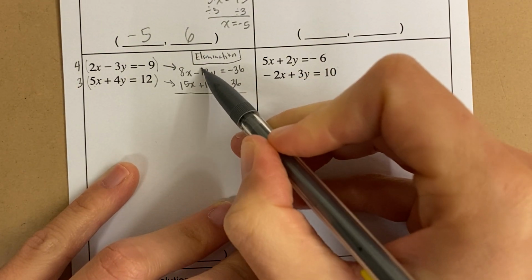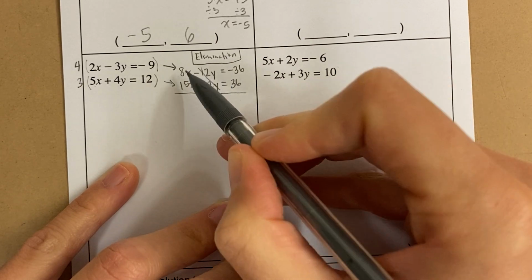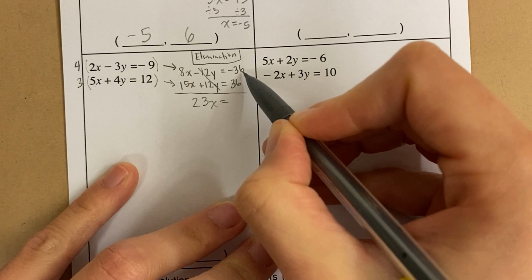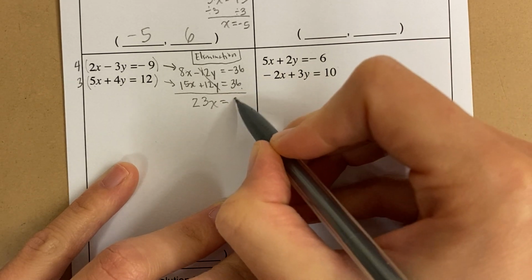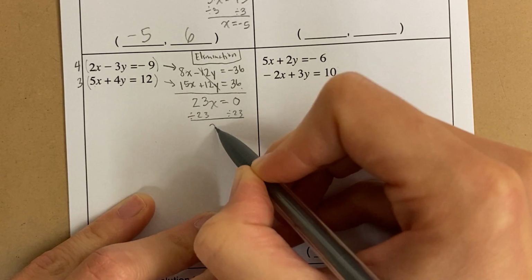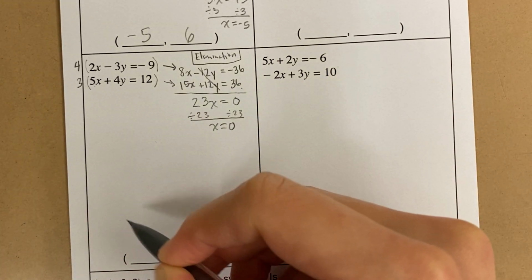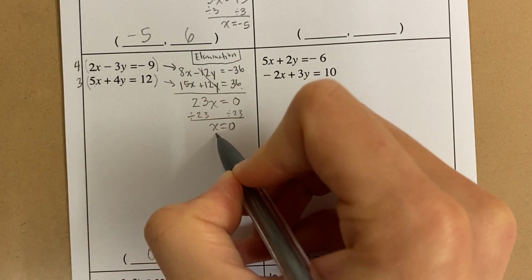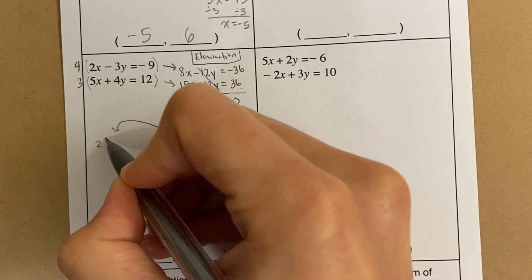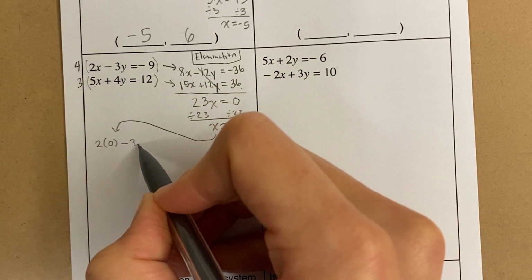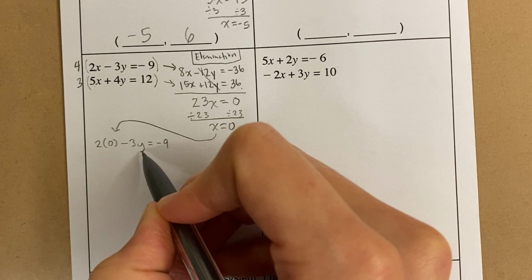Now, here, this cancels. Negative 12 plus 12, that's where it cancels. 8 plus 15 is 23x. And here, negative 36 plus 36 is actually 0. So when I divide by 23 on both sides, x equals 0. So I have my x value. And let's plug back in and find y. So I'm going to take this and plug in 0. Notice I'm plugging it in for the x. And my goal is now to get y by itself.